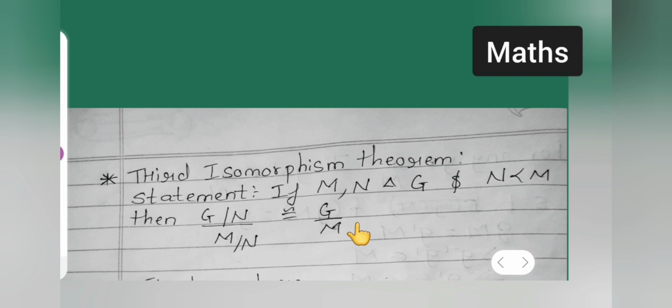We have to prove this theorem, this third isomorphism theorem. This is the statement, and we need to prove that this is isomorphic to this.